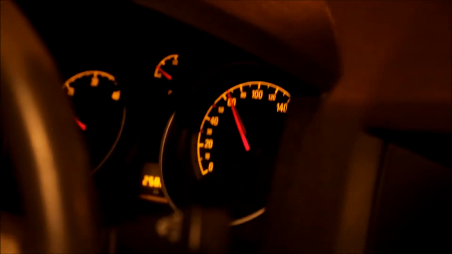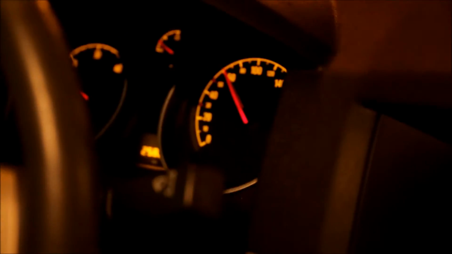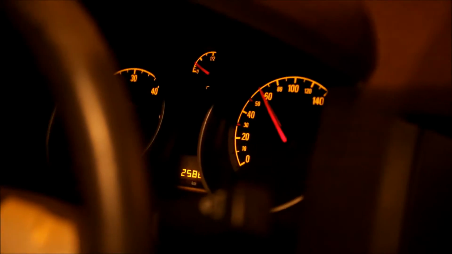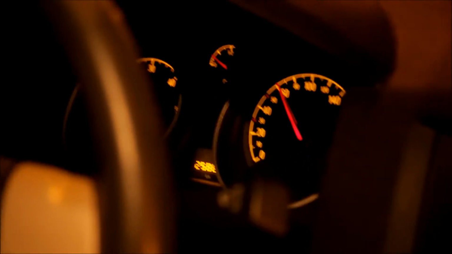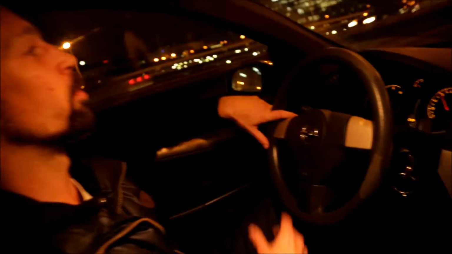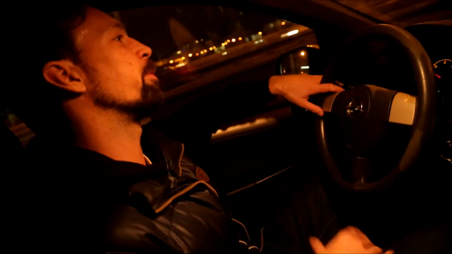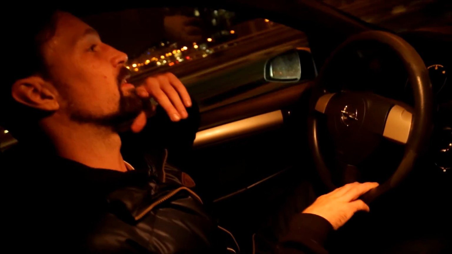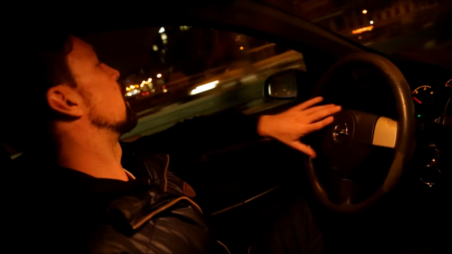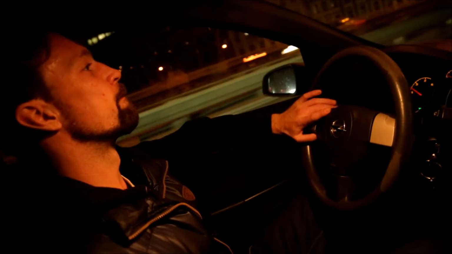Interesting fact. Did you know that speedometers on cars actually show 5 kilometers faster than the car is actually going? So when it says here I'm doing exactly 70, in fact, I'm actually only doing 65, and it prevents a lot of people from getting speeding tickets and things like this. What else can we talk about?